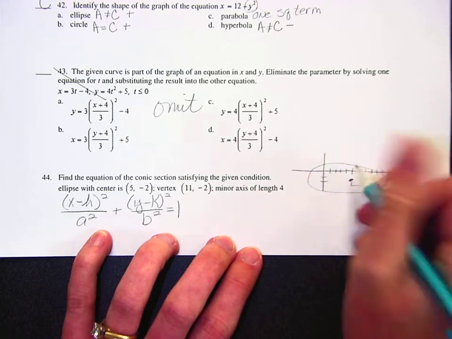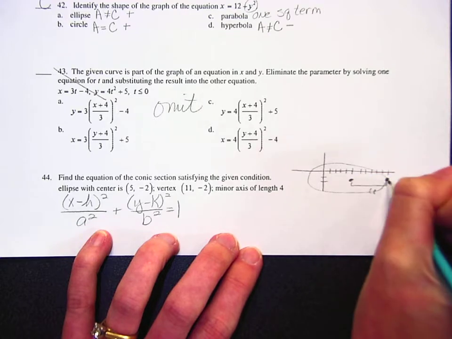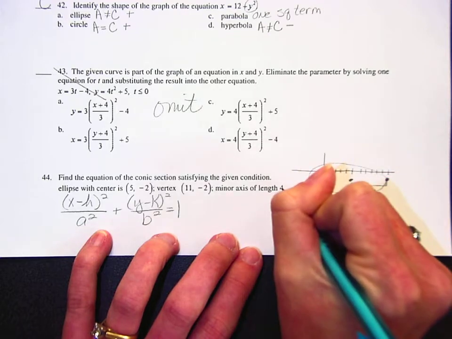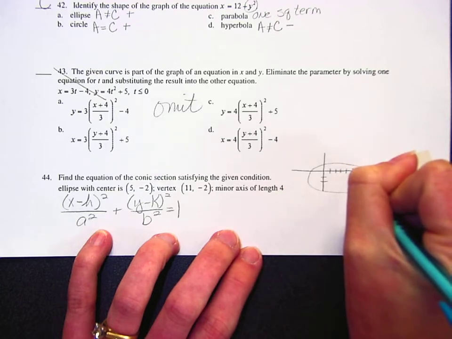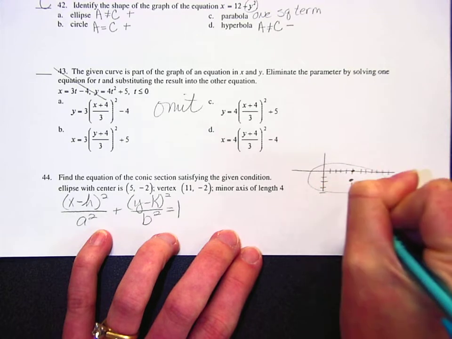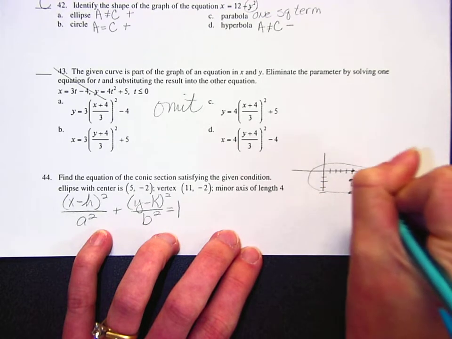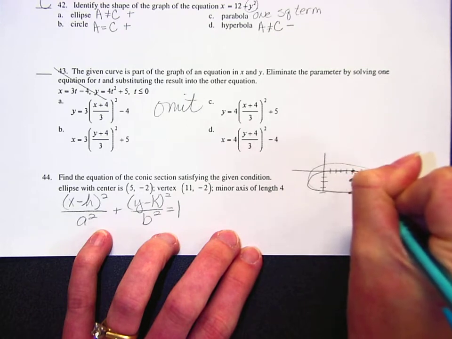All right. Then the other thing I know is that my minor axis length, so this one's going to be my major axis length. My minor axis length, the total length is 4, so that's going to be 2. So I'm going to go up 2, so 1, 2, and I'm going to go down 2 to get my other 2 points. So again, something kind of like this. All right, so this one right here is 2.